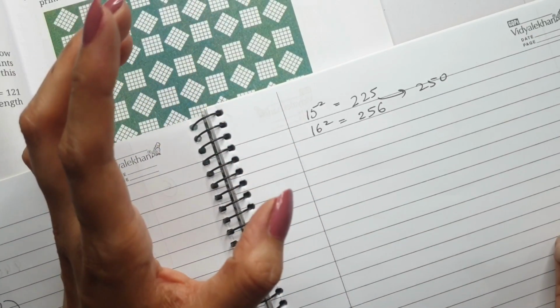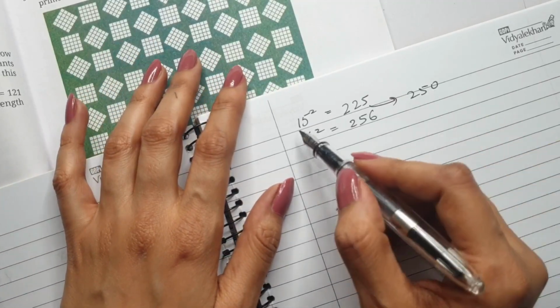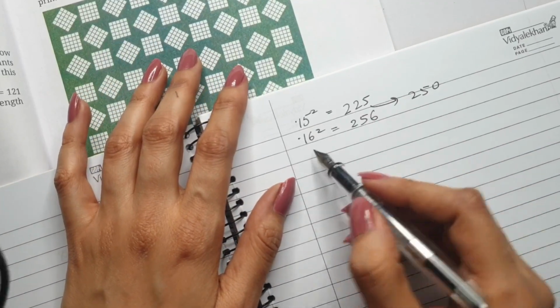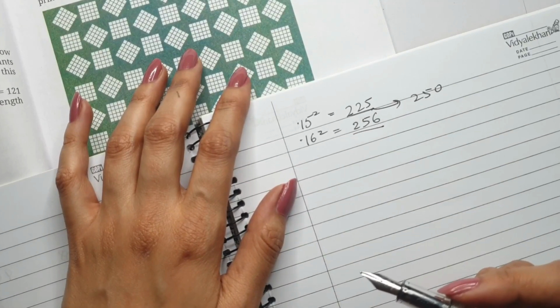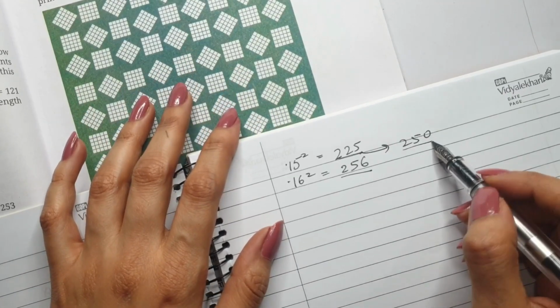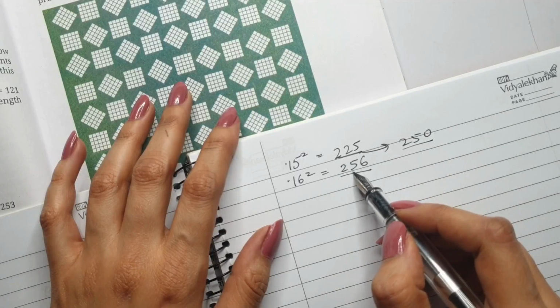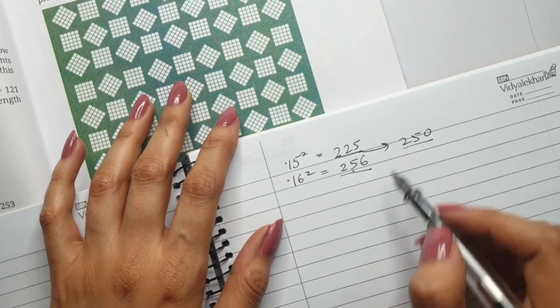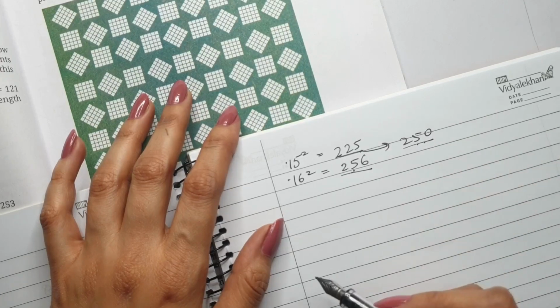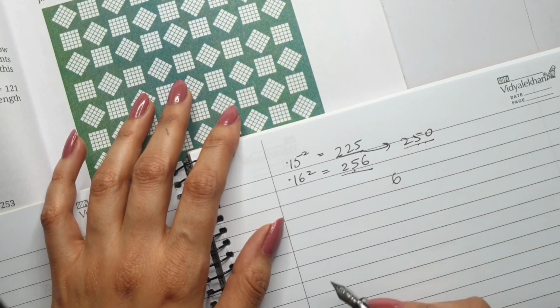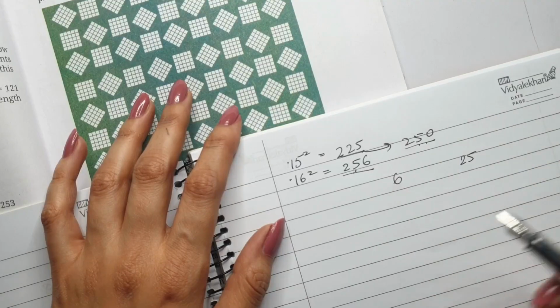Correct? So the square root will be between 15 and 16 because 16 is now more than this and 15 is less than this. 256. 250 is closer to 256, right? Because if you subtract 250 from 256, you'll get only 6, and over here you'll get 25, right?